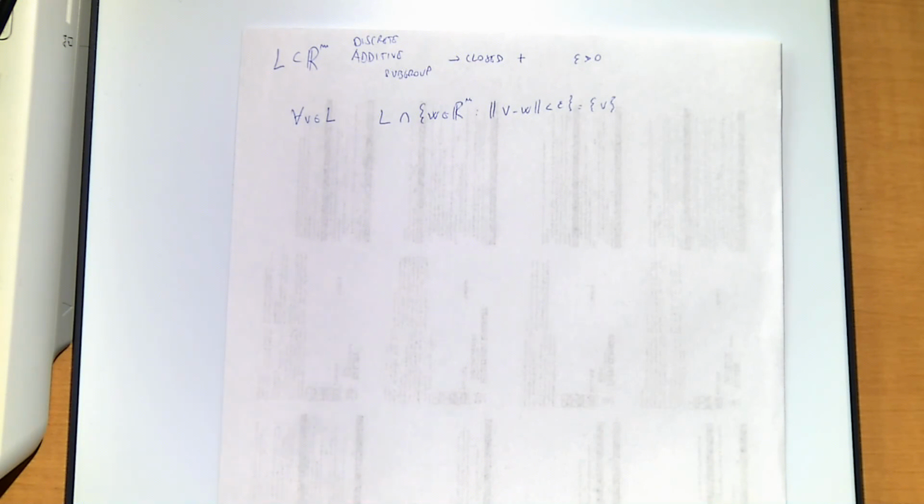Okay? So in other words, if you take a vector V in L and you draw a sphere around it of radius epsilon, then there is nothing else inside that ball.